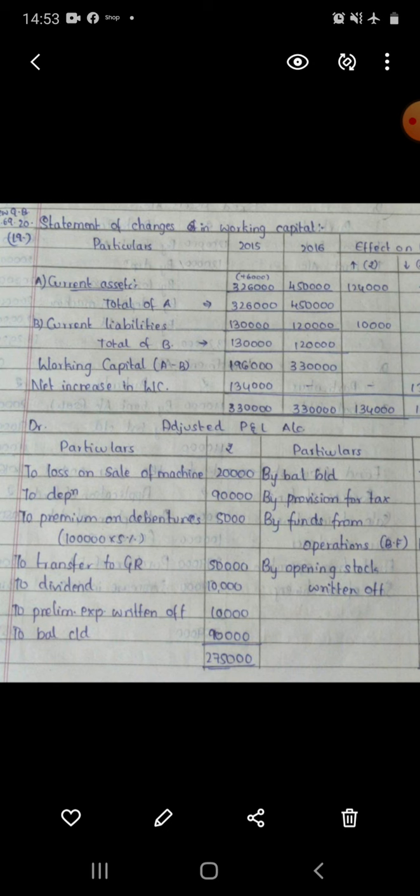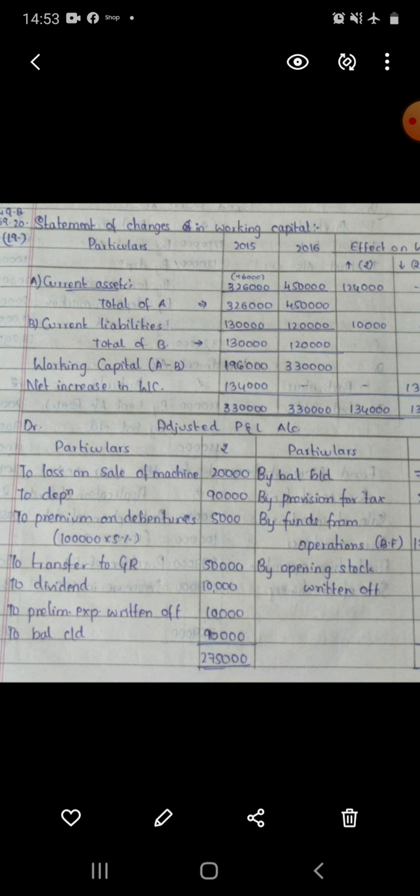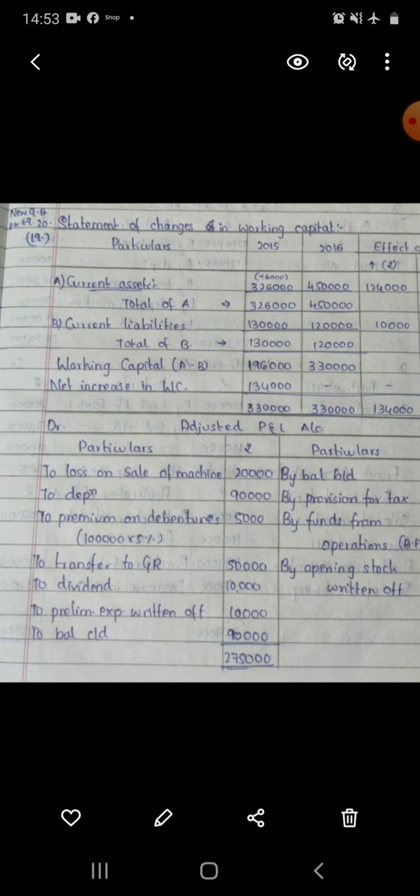Next one, adjusted profit and loss account. Under the fund flow statement, to prepare the fund flow statement we have to prepare the changes in working capital as well as we need to find out the funds from operations. To find out the funds from operations we have to prepare the adjusted profit and loss account. First we'll see what we mean by adjusted profit and loss account, and how to prepare it.